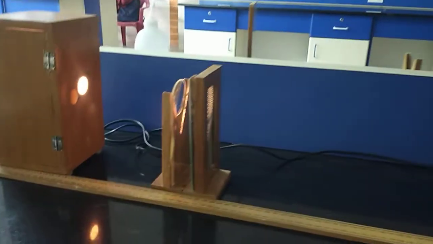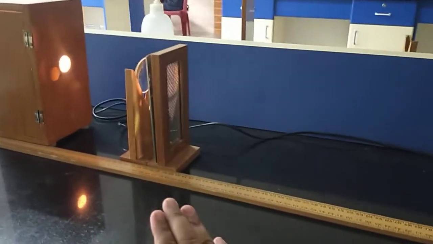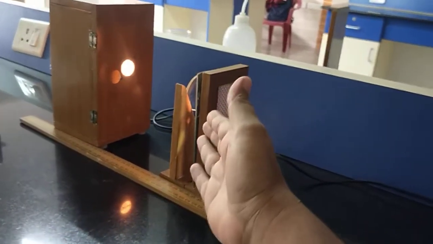This is the setup of the experiment, where we observe how the lens shows the reflected image on the object.